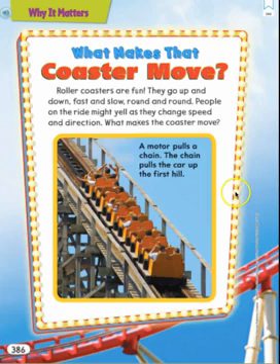On page 386, our heading says, what makes that coaster move? Roller coasters are fun. They go up and down, fast and slow, round and round. People on the ride might yell as they change speed and direction. What makes the coaster move? In this yellow box, the caption says, a motor pulls a chain. The chain pulls the car up the first hill.